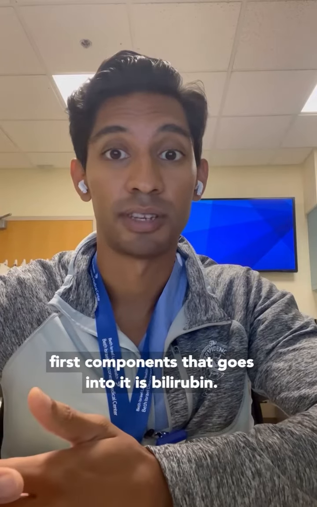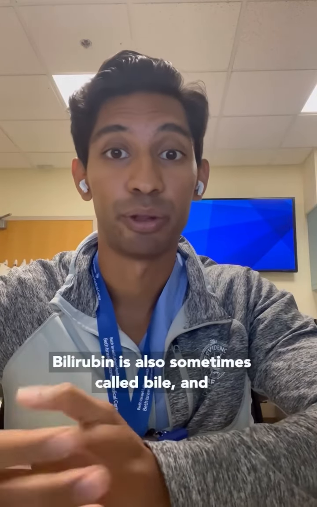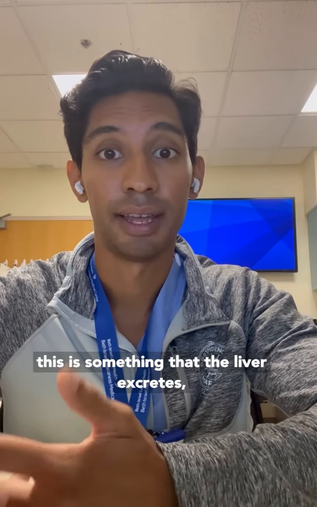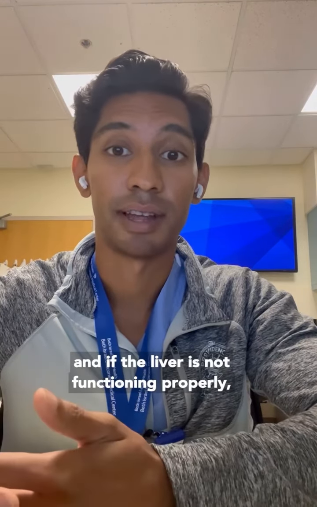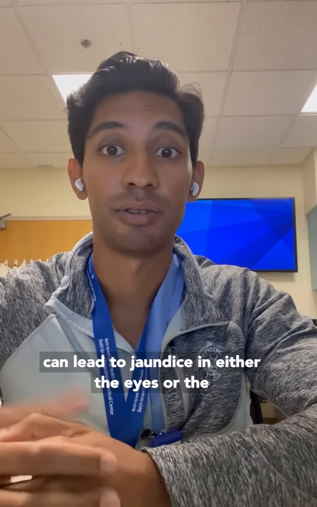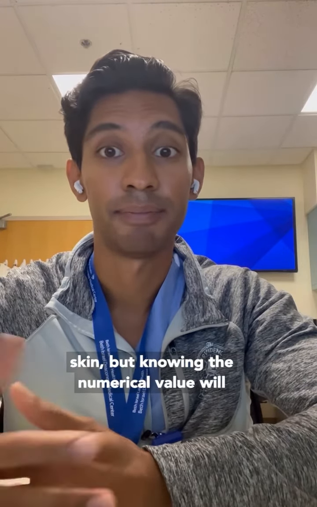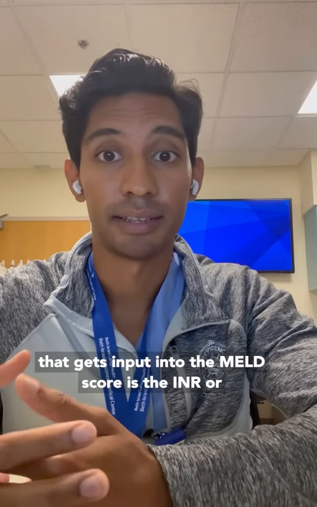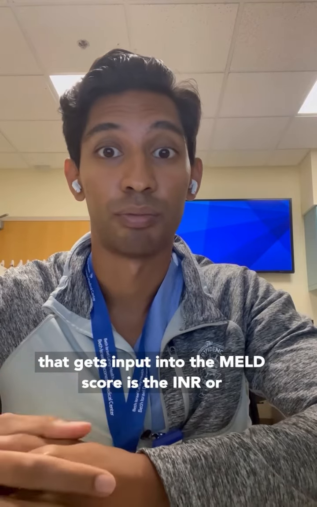And one of the first components that goes into it is bilirubin. Bilirubin is also sometimes called bile, and this is something that the liver excretes. And if the liver is not functioning properly, you may see an increase in the bilirubin. This can lead to jaundice in either the eyes or the skin, but knowing the numerical value will contribute to the MELD score.